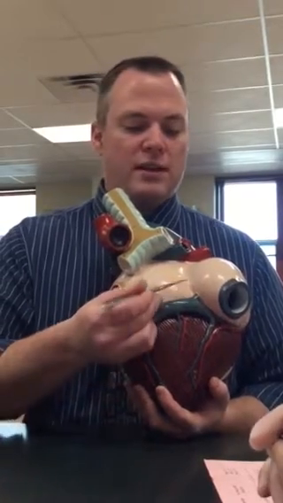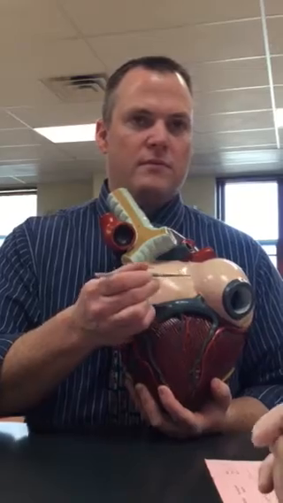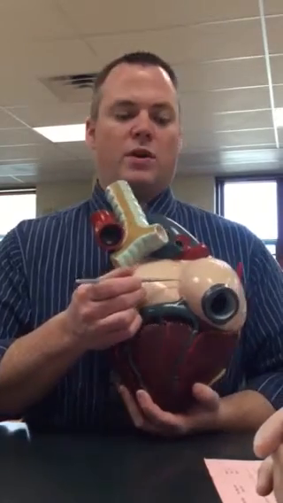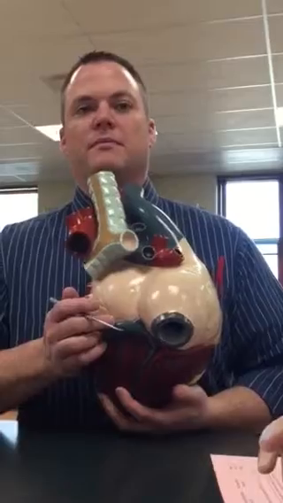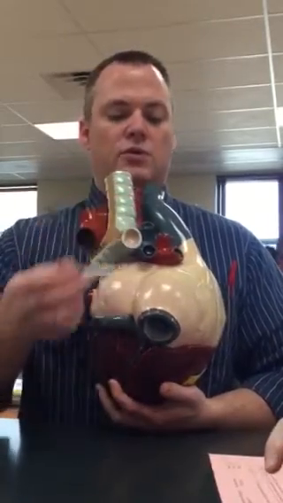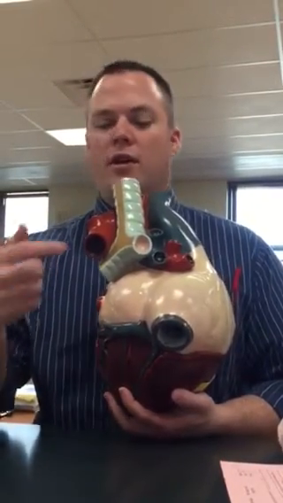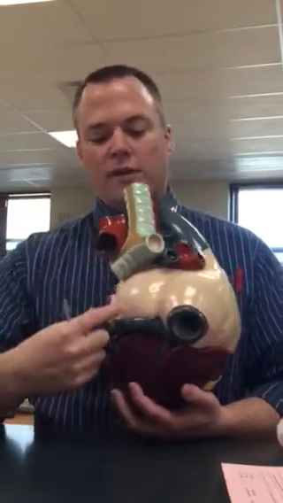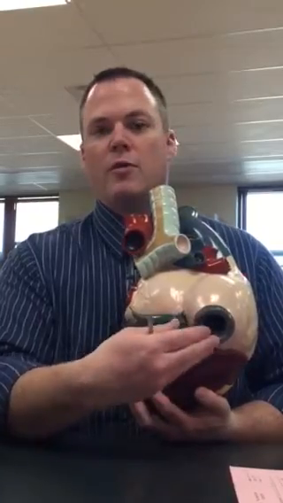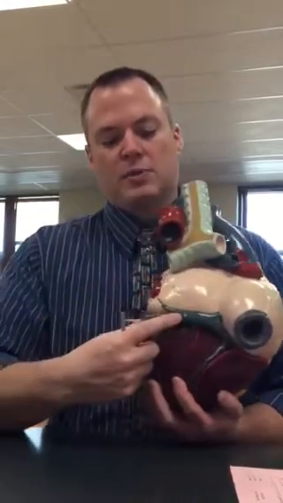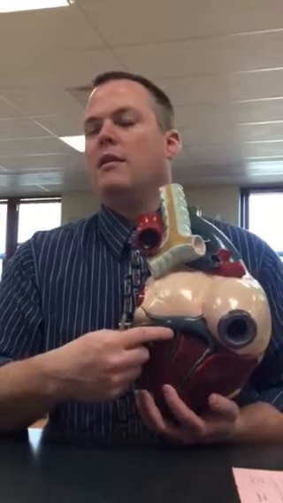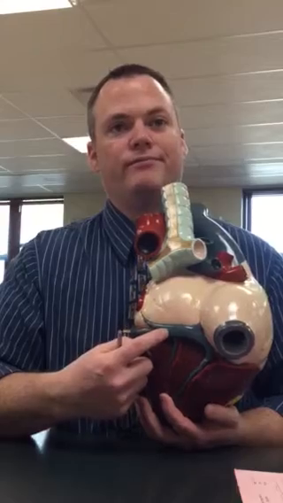So what does the coronary sinus empty into? The right atrium. What other two vessels go into the right atrium? Superior and inferior. Superior and inferior vena cava. So if I ask you what are the three openings into the right atrium that bring blood to the heart, you got your two vena cavas and you have your coronary sinus. This is bringing blood back from the lower body, the head and the arms. This is bringing blood back from the heart itself.